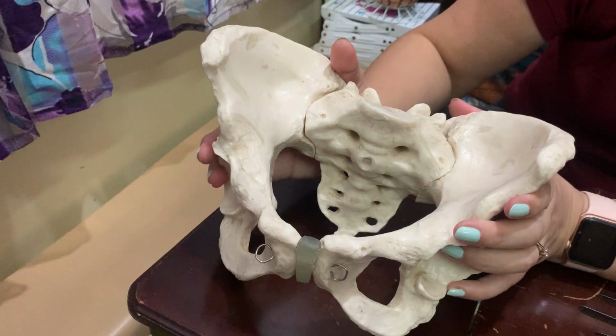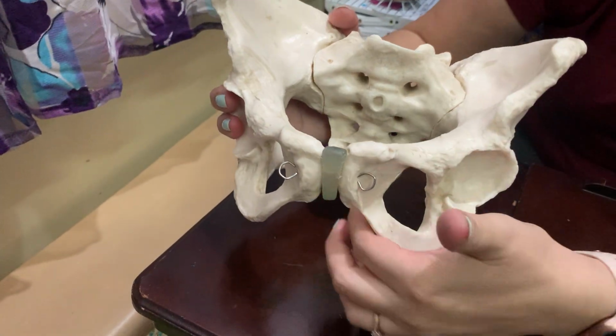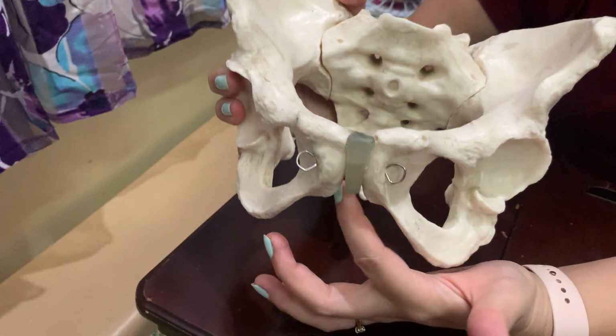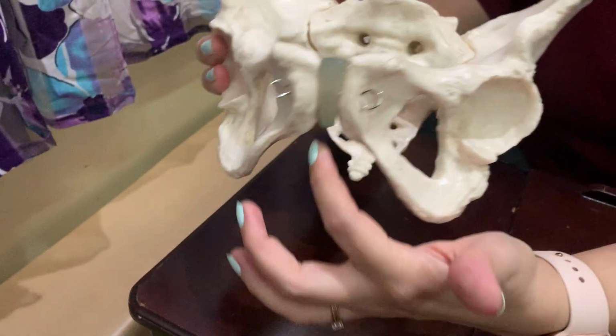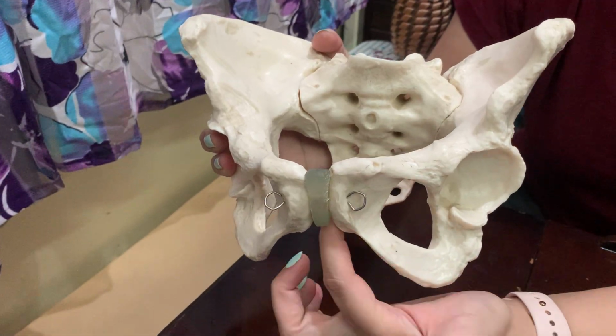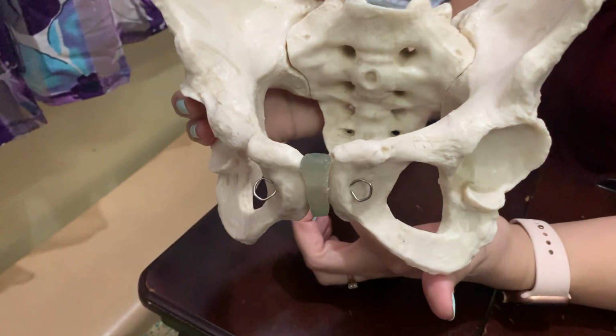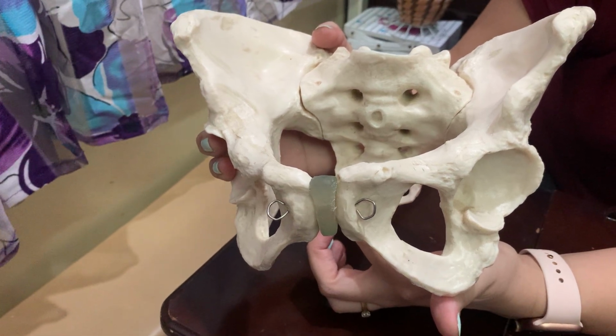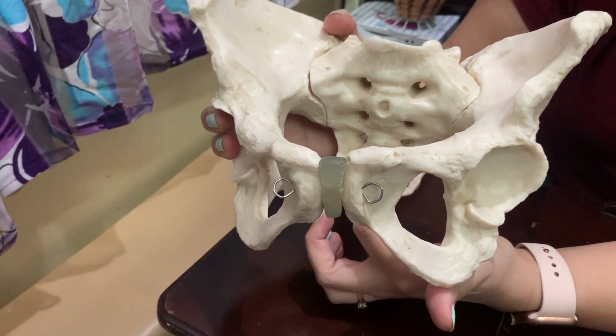Again, the AP diameter extends from the inferior border of the pubic symphysis to the tip of the sacrum. So the lower border of the pubic symphysis to the tip of the sacrum is the AP diameter of the obstetric outlet. Then you come to another diameter, the transverse diameter, which is the bispinous diameter.